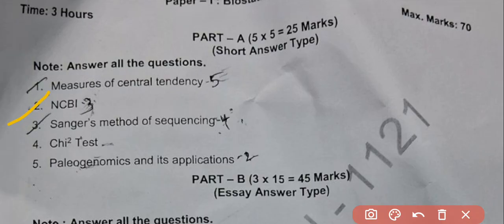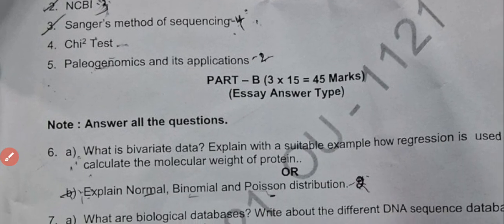You need to write about the full form. And then the third one is Sanger's method of sequencing. So what is the Sanger method and how does sequencing occur in it? That you need to write. Chi-square test and paleogenomics and applications of it. So these are the questions asked in the short ones.